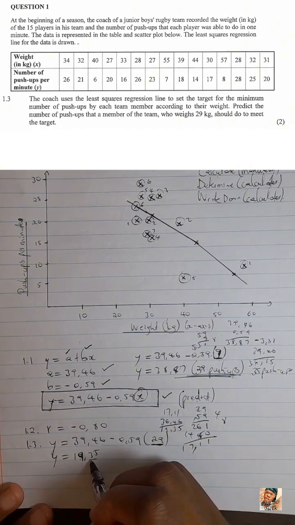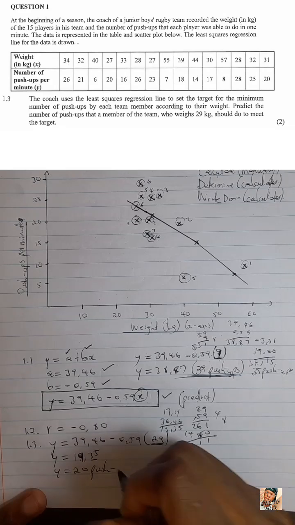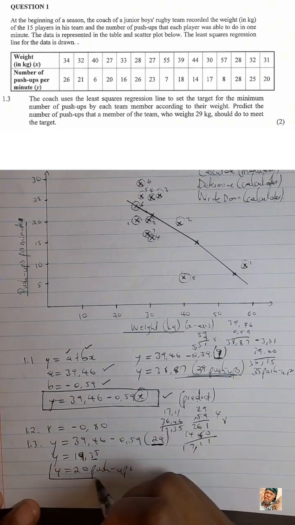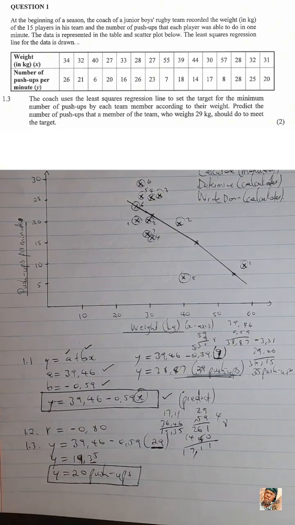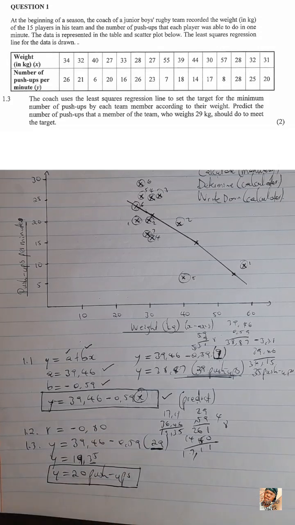But because we don't have 19.35 push-ups, it is actually 20 push-ups that this player that weighs 29 kilograms is expected to make by the coach. So I hope that we are clear with that and you understand how we have calculated the number of push-ups here. And also so far we're still on the same page. So this is how we get our marks. Is it 7 marks? No, it is 6, because the first one is 3 marks, this one is 1 mark, so that's 4, then plus 2. So that means so far we have gotten our 6 marks. So we only need to obtain 4 more marks to get the total in question 1.